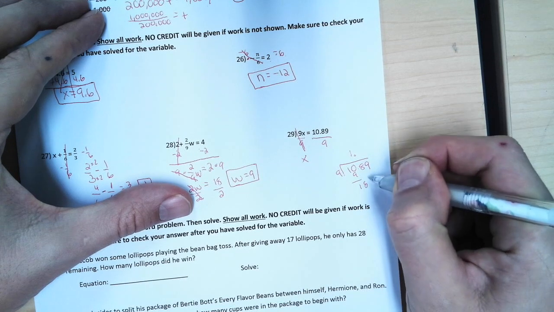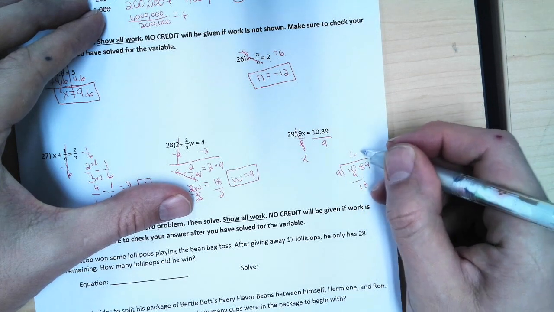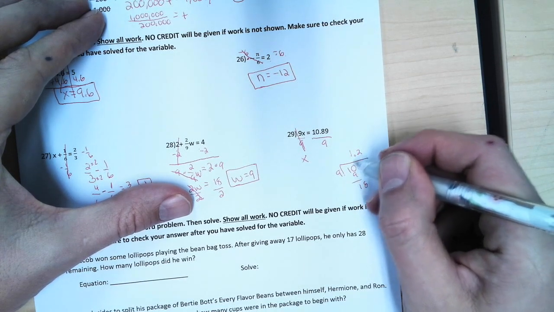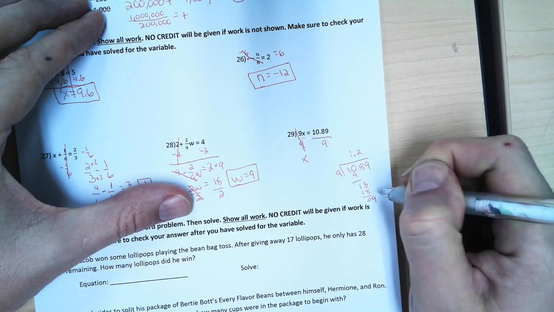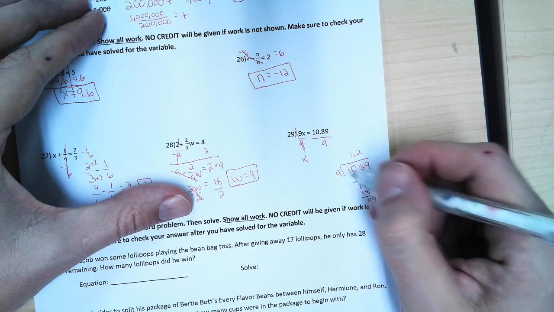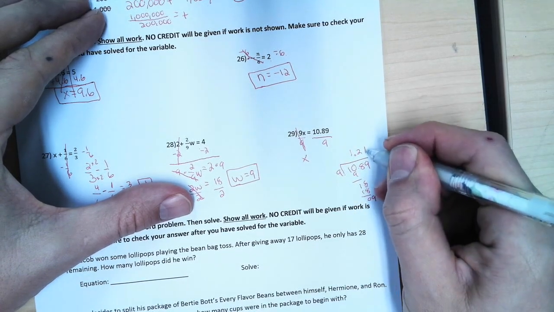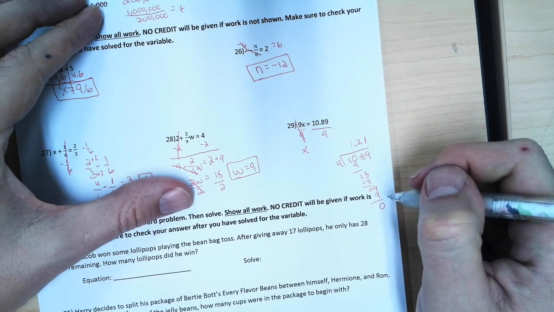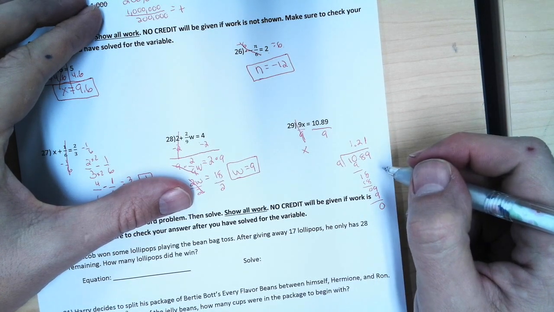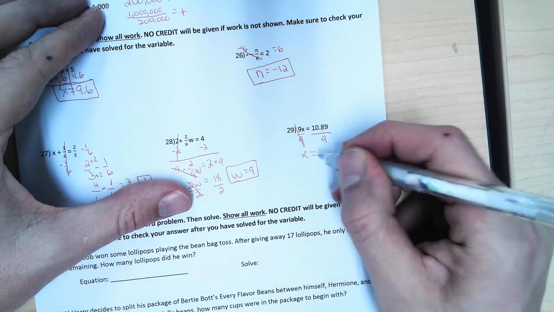I bring down my 8. 9 times 2 is 18. Bring down my 9. 9 times what equals 9? It's 1. So we get 1 and 21/100ths as our answer.